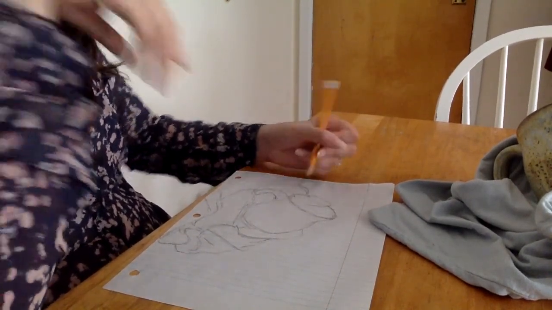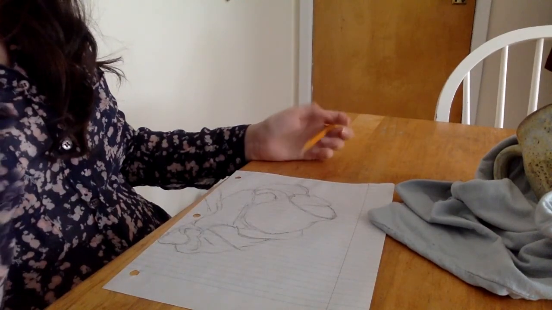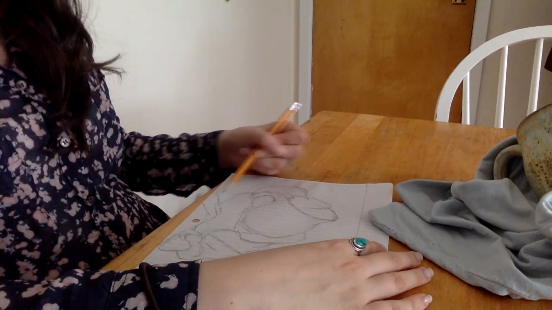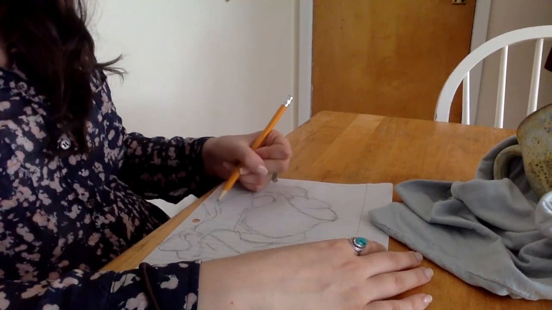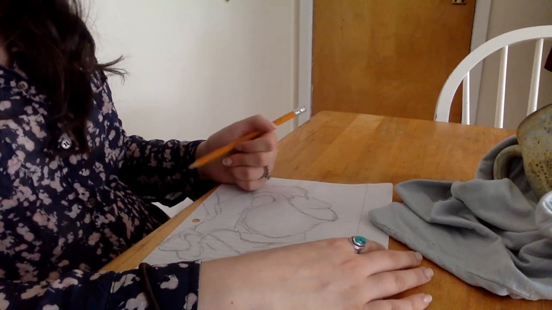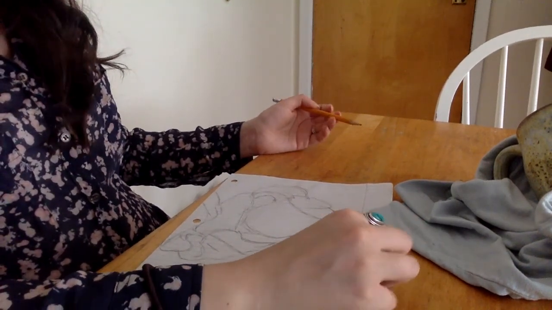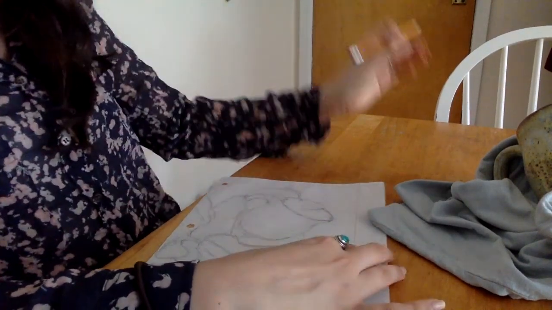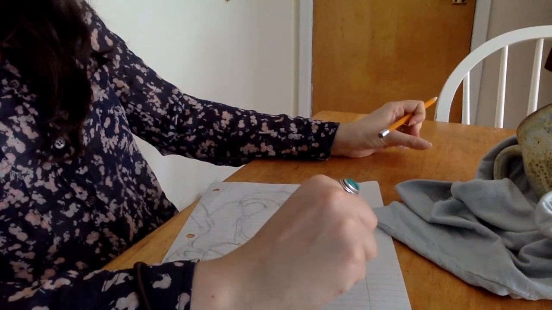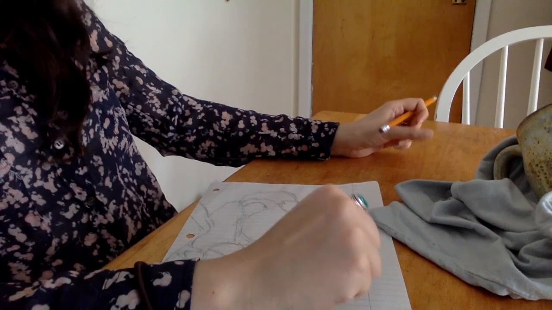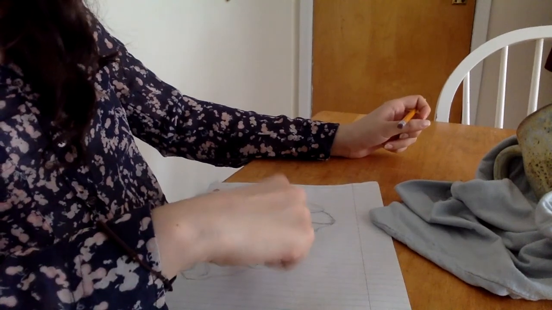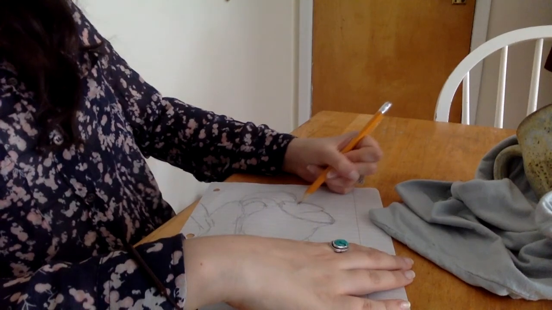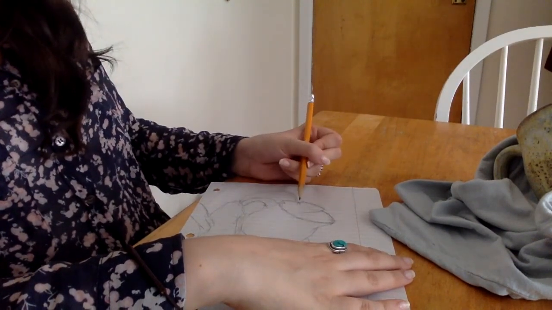So now I think I have most of the fabric sketched out. I'm going to start in a minute to do my value or my different shading happening. I'm just stepping back and looking, and really looking at my object and what I'm seeing right in front of me. I'm seeing if it's similar, any lines I want to change, any arrangement I want to change before I start shading it in.